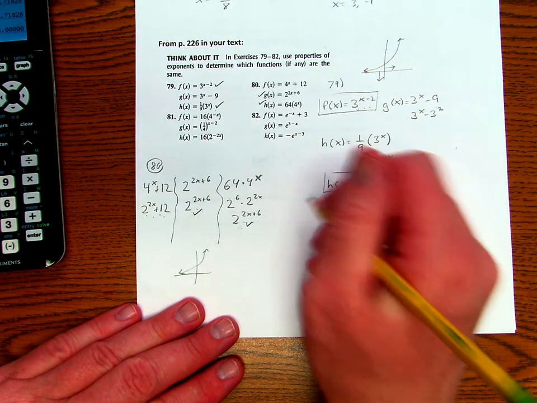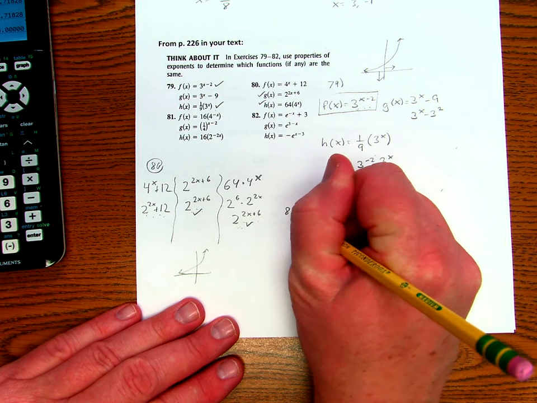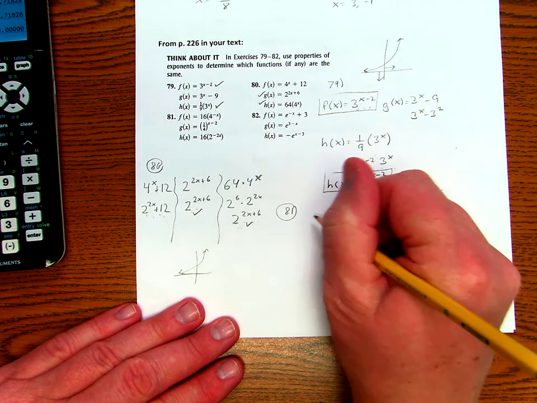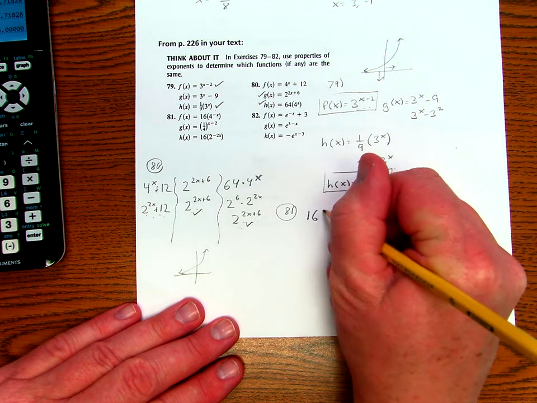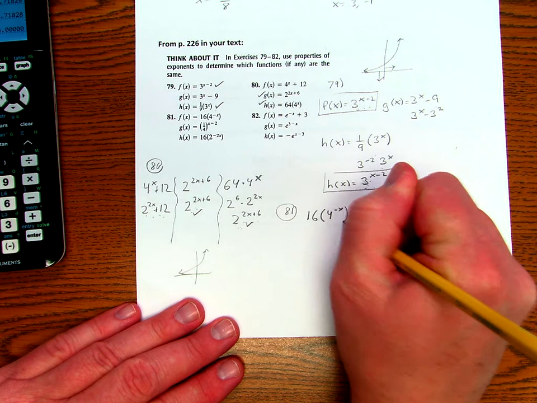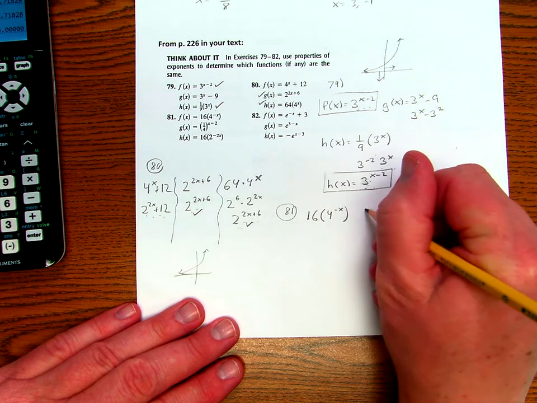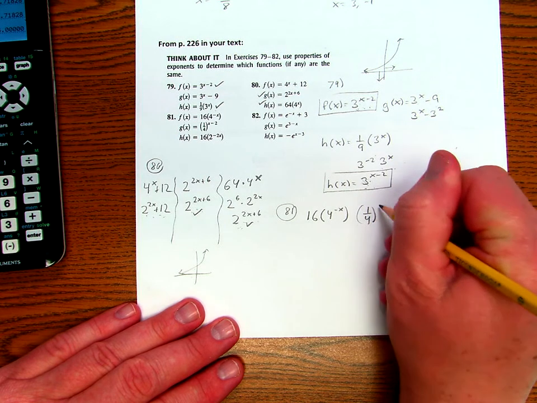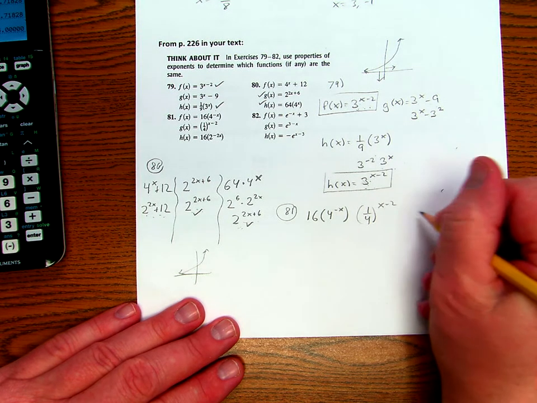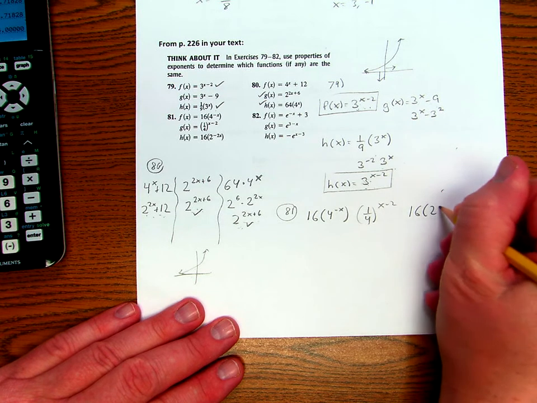All right, number 81. We got 16 times 4 to the negative x. We have 1/4 x to the negative 2. And we have 16 to the negative 2x.